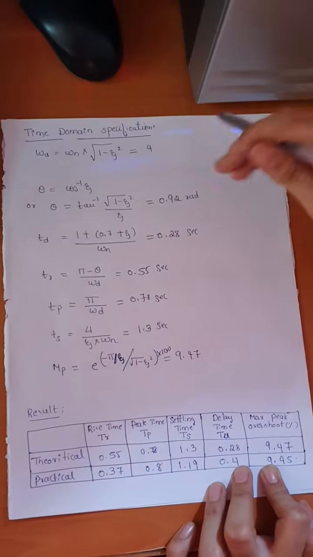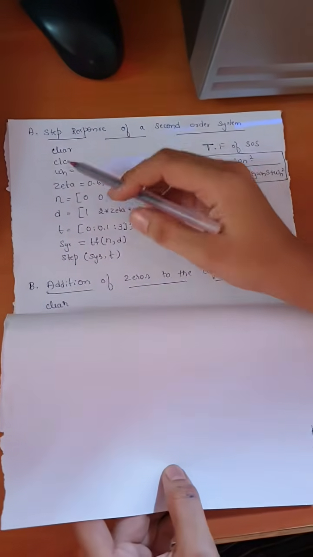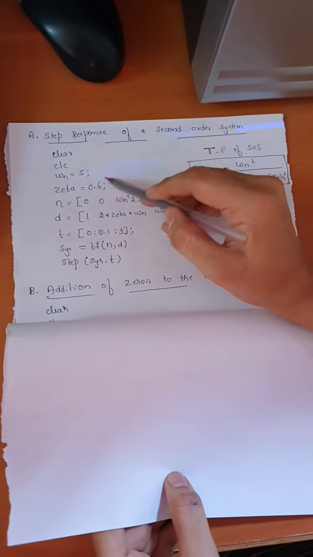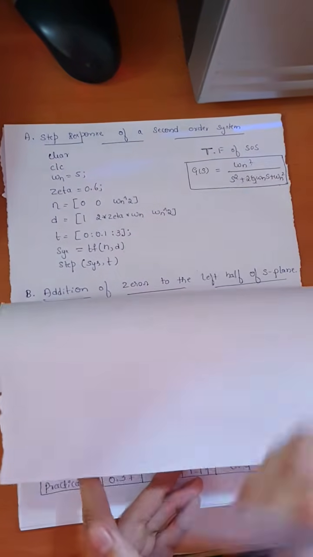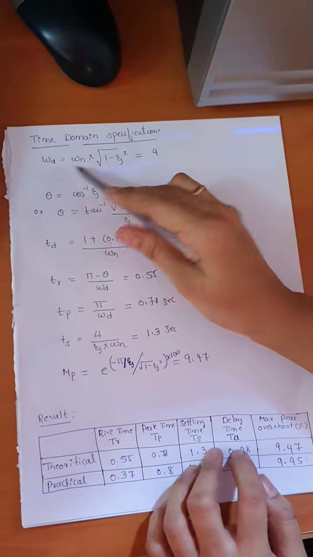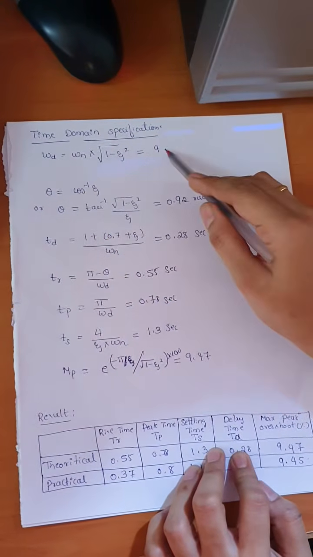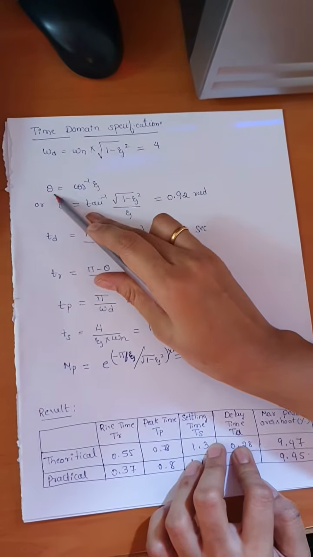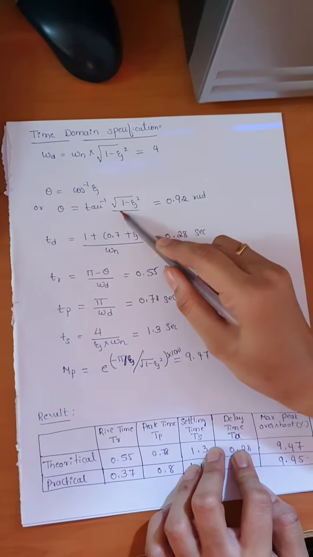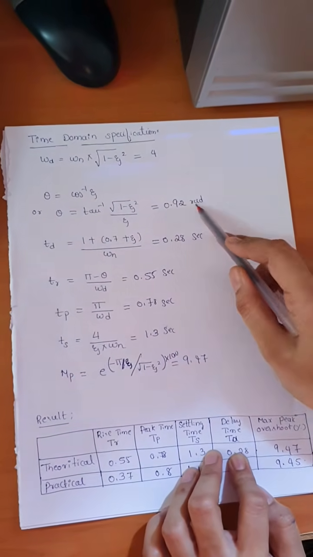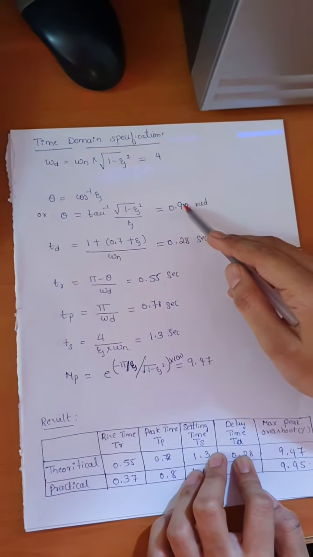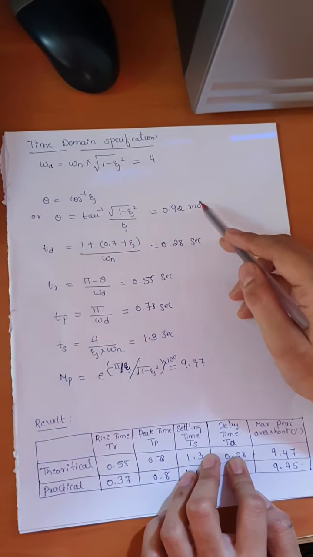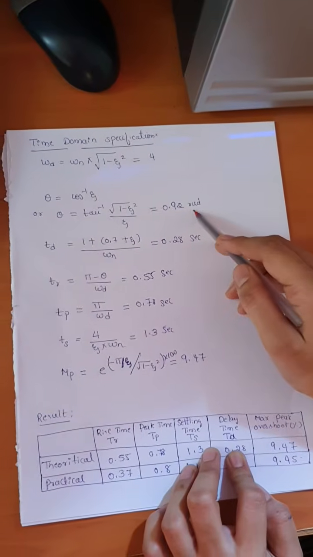Since in the first program they have already given the omega n value as 5 and zeta value as 0.6, by taking the omega n and zeta values you need to substitute in the omega d equation. First find out what is omega d, then calculate the theta value either by using this formula or by using this. So you will be getting 0.92 radian. Either you can substitute in the degree mode or in the radian mode, so it is better to substitute in the radian mode only in the calculator.